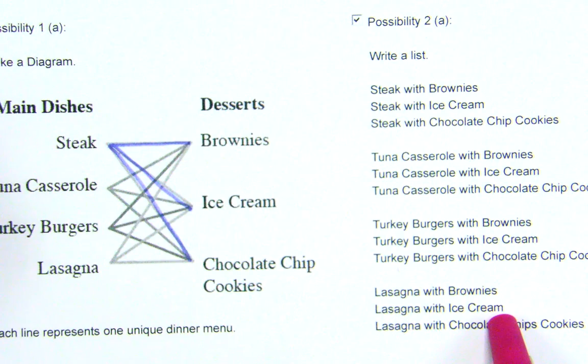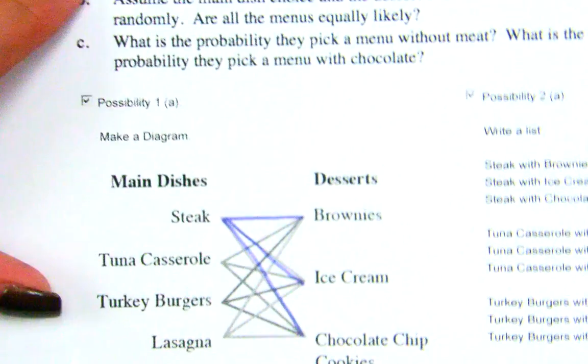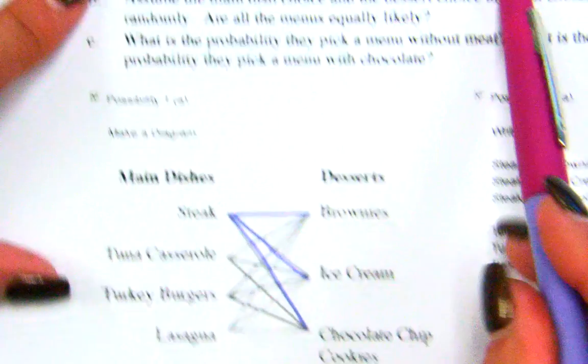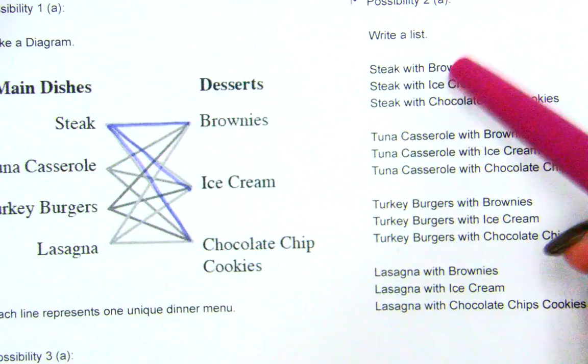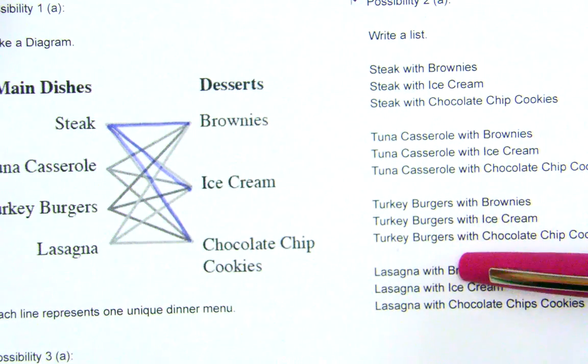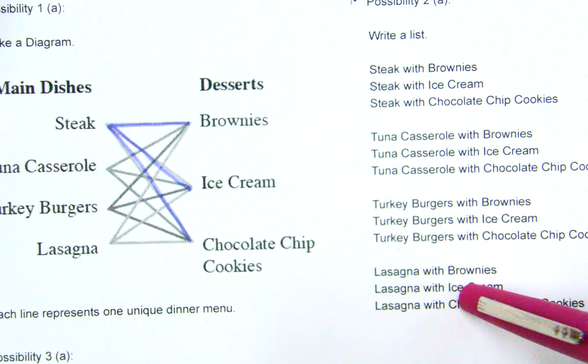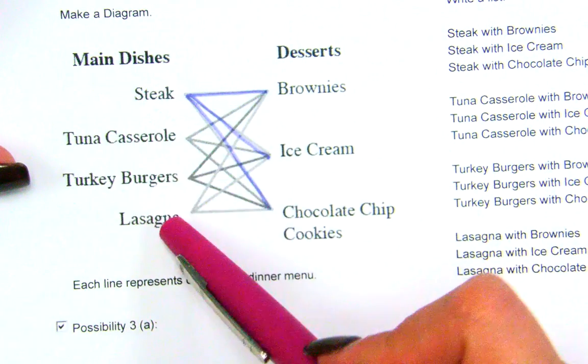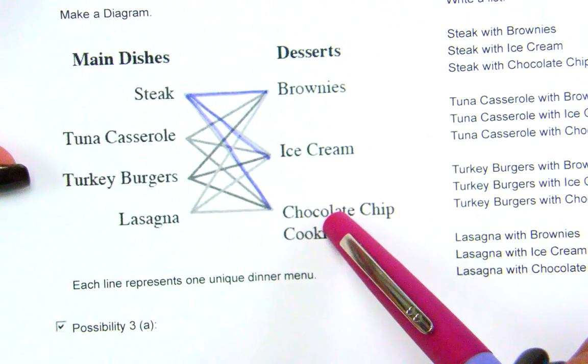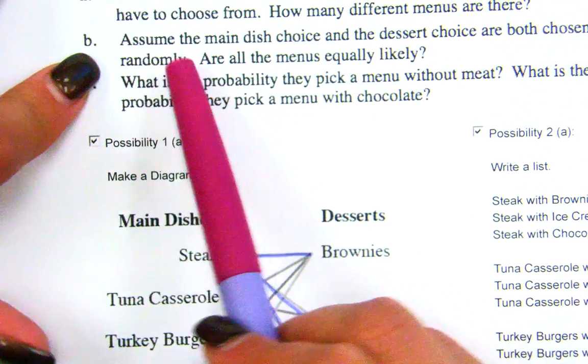And then this is just writing a list of what you can have, and then it says how many different menus are there. Well, you can look at it. There's 3 here, there's 3 here, there's 3 here, there's 3 here, so that gives you a total of 12. Or since you have 4 main dishes, 3 desserts, 4 by 3 is going to give you 12.